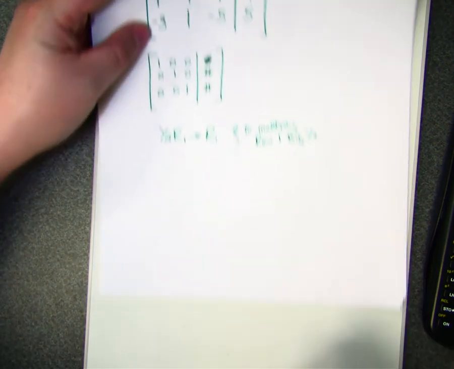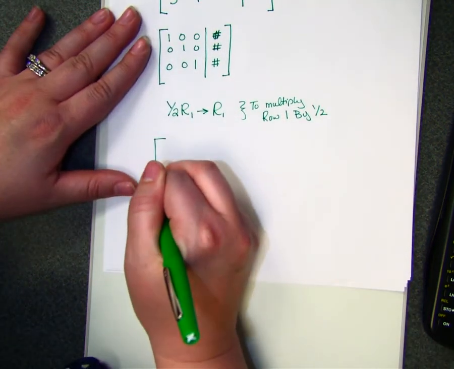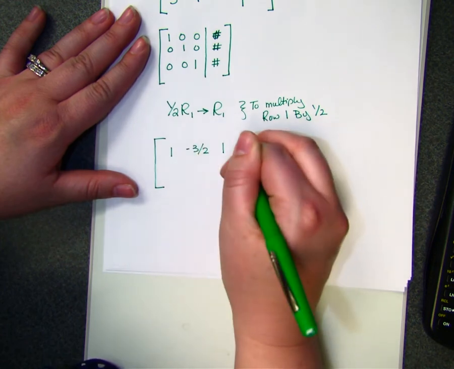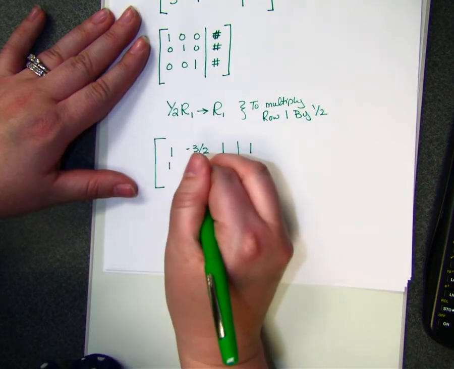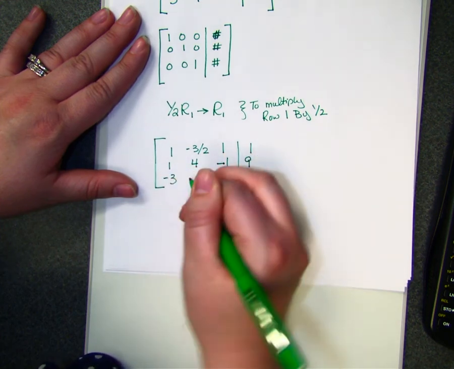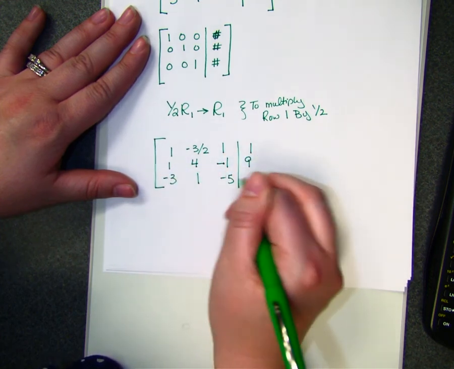So our new matrix looks like 1, -3/2, 1, 1, 1, 4, -1, 9, and -3, 1, -5, 5.